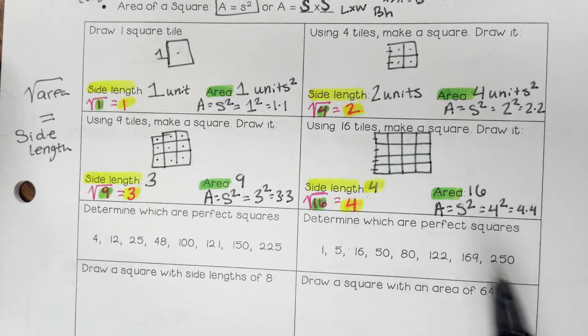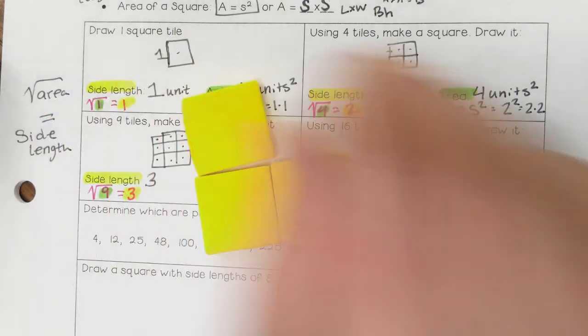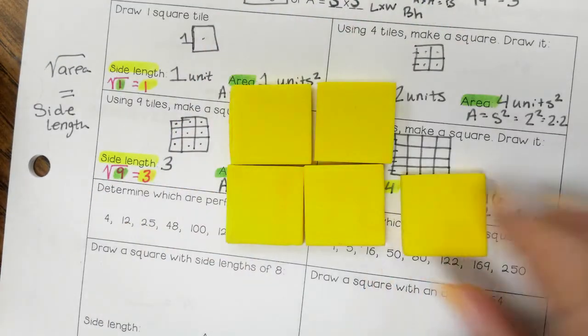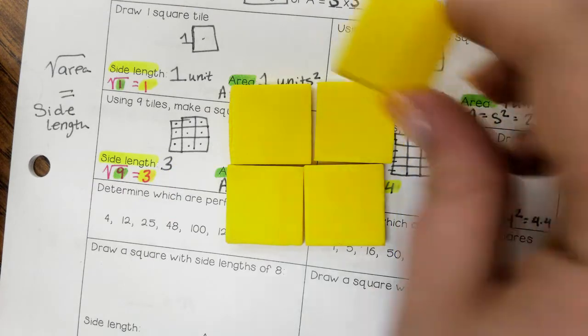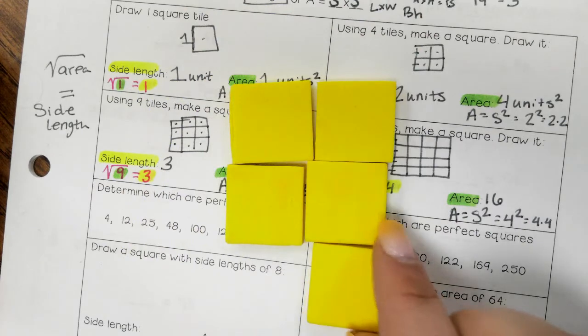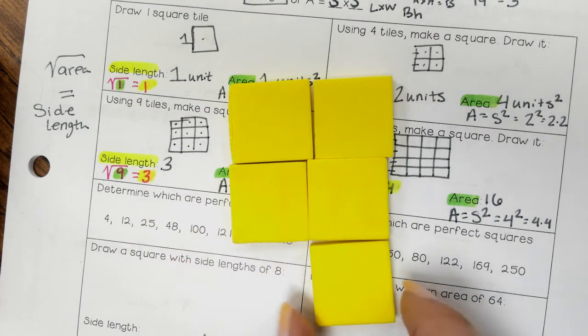If I was to have a square using 5 tiles, let's use 5 tiles. 1, 2, 3, 4. There's nowhere that I can put the 5th tile to really have a perfect square. It wouldn't even be a rectangle or a quadrilateral.